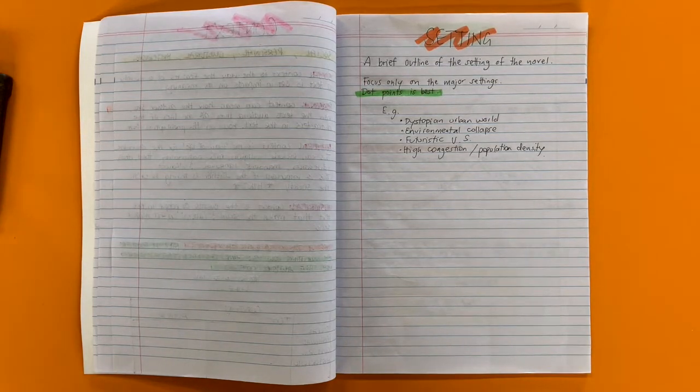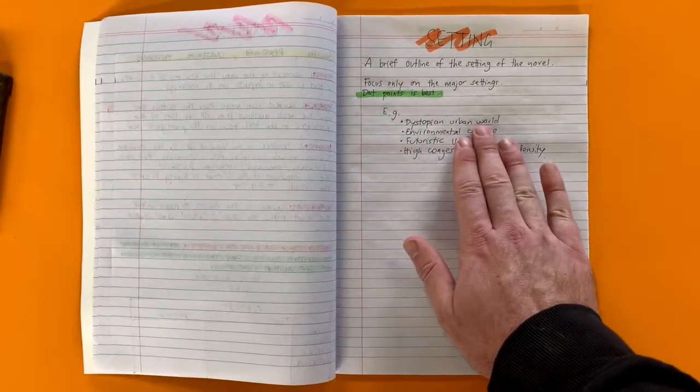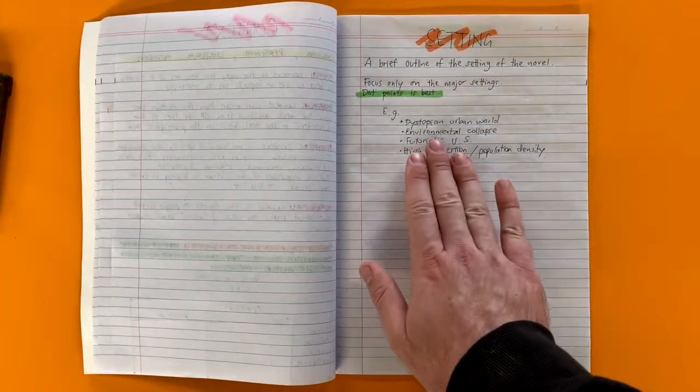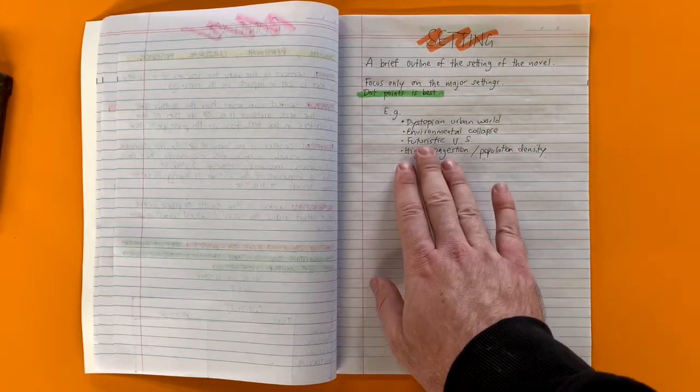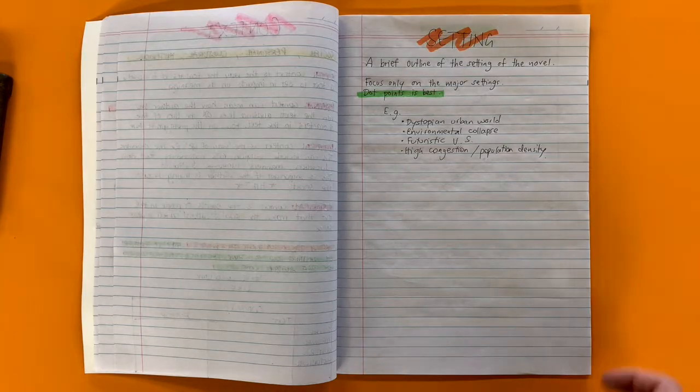So an example of a setting dot point in Feed could be dystopian urban world, or environmental collapse, or futuristic US, or people living in a highly congested urban environment or with a high population density. Anything like that will tell us a setting.